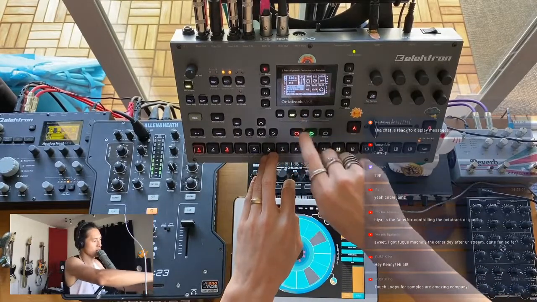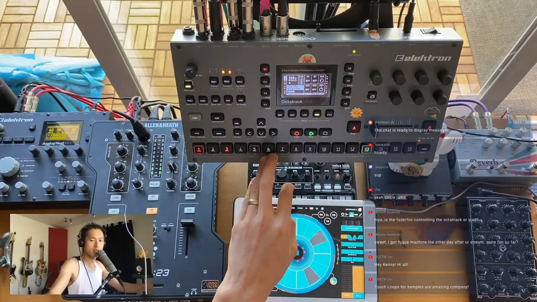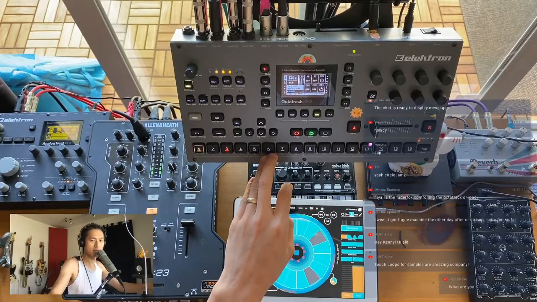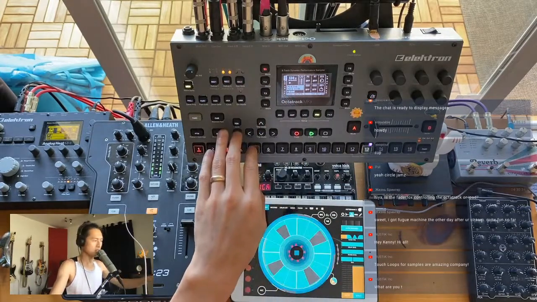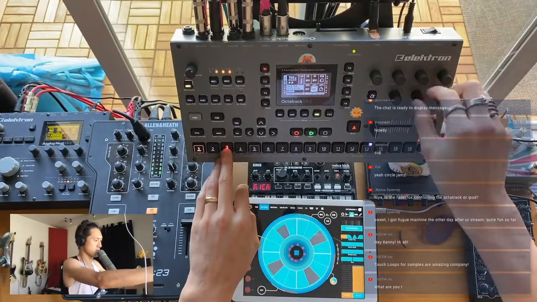Oh yeah, and I had forgotten to map my vocal kick directly into the Octatrack, because I was hoping to do that today, but I'm not.